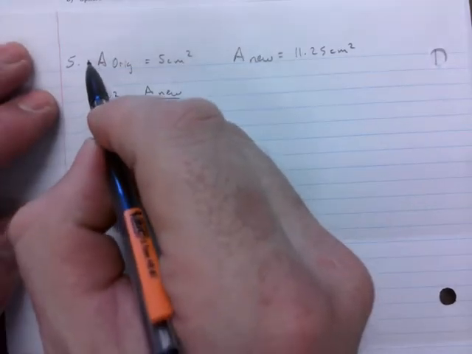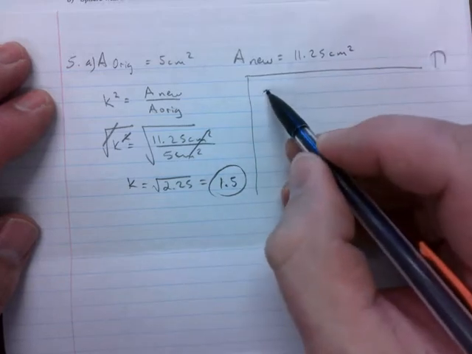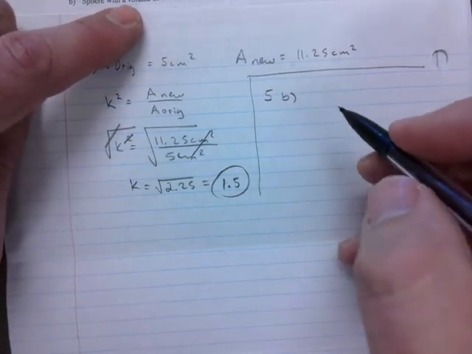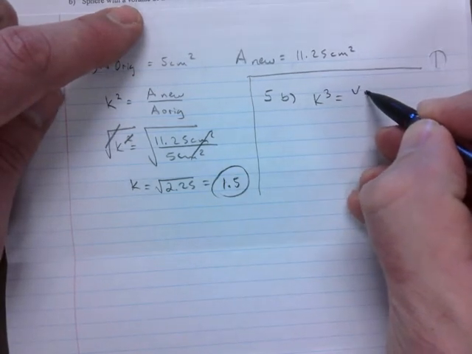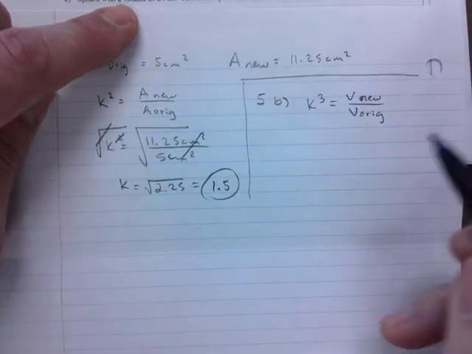5a this was, right? 5a. I'm going to try to do 5b right here. 5b, a sphere, there's volumes, right? So k cubed is volume of new, sorry, don't mix this up, over volume of original.